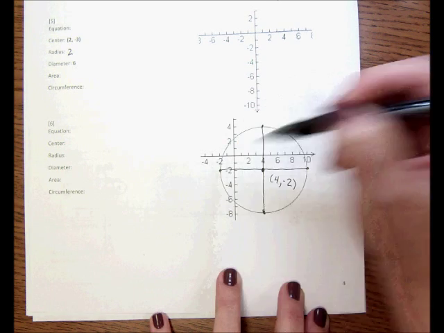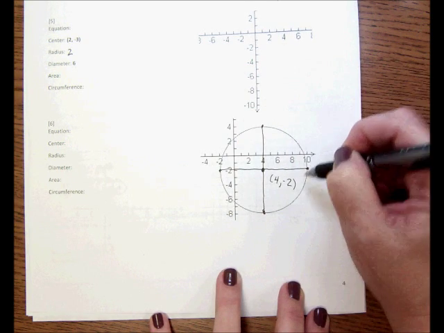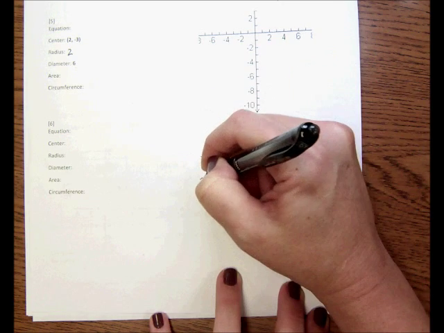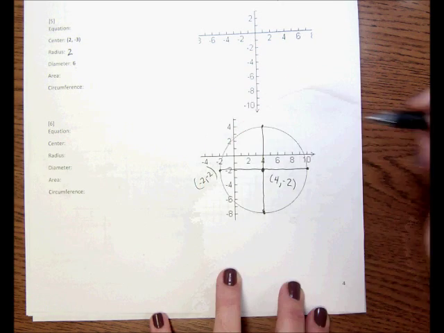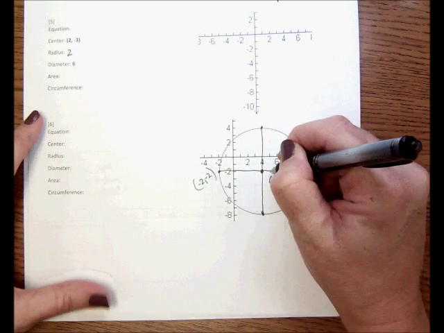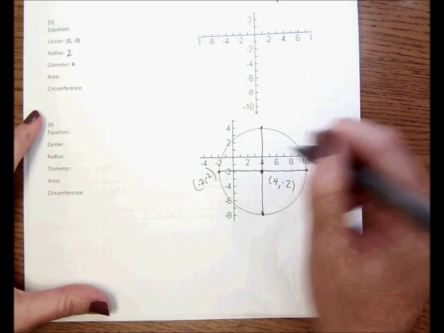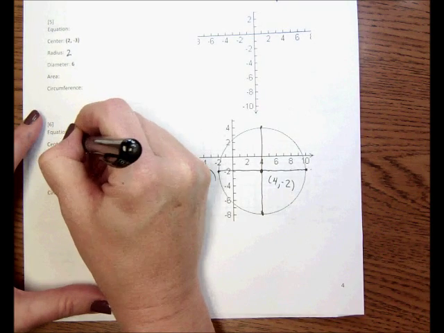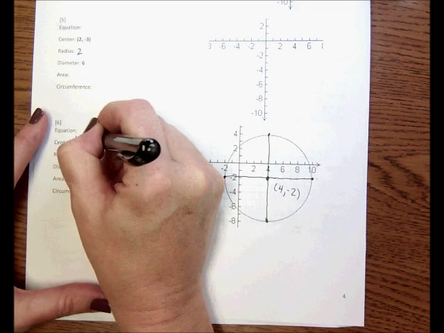And I end up having points that are on the circle. Those points, for instance, are -2, -2. And so I'm going to write my equation of the circle after I find the radius: 1, 2, 3, 4, 5, 6, 6. The center is 4, -2.